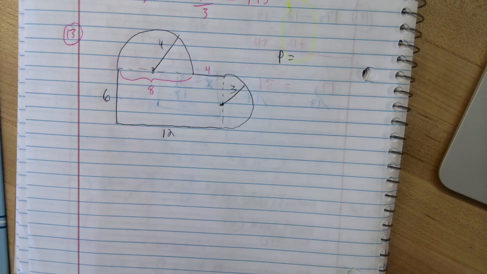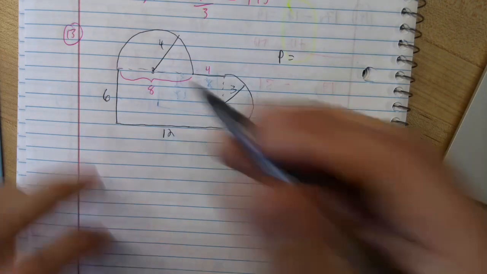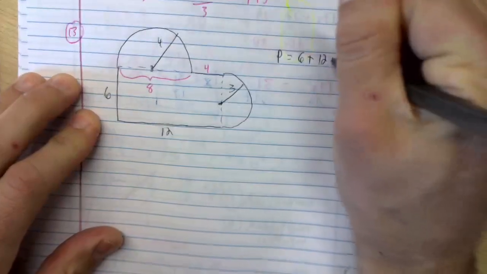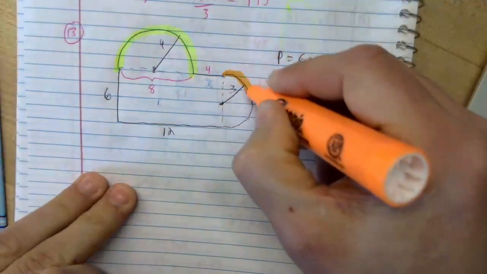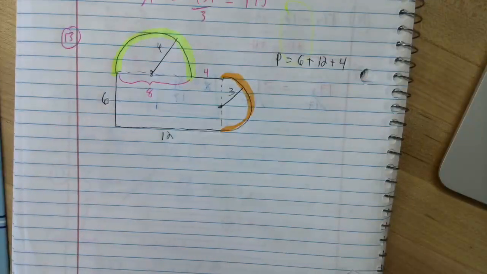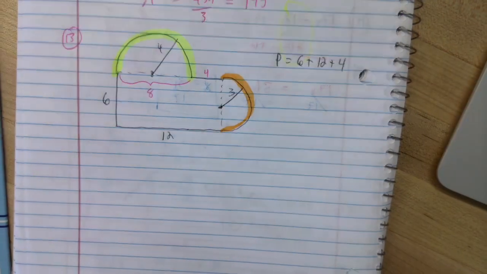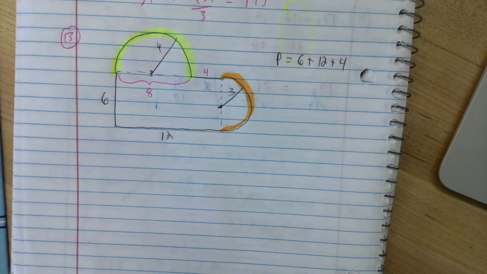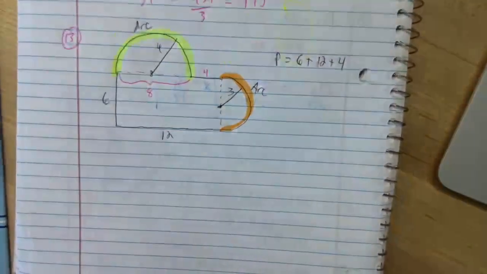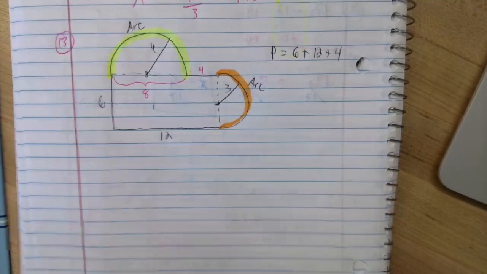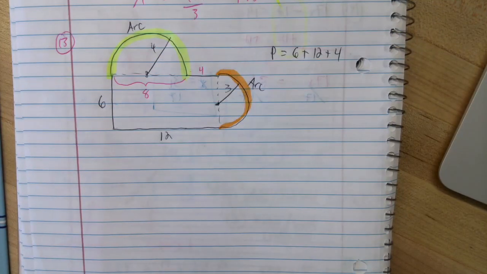All right, so the easy parts are the straight lines. So 6, 12, 4, that's easy. But then I've got to find out, what is this curved part here? What are those called? Semicircles. Yes. What is the specific part that's the piece of the circle? It's called an arc. Right? It's a part of the circumference. Specifically, what part of the circumference is it?